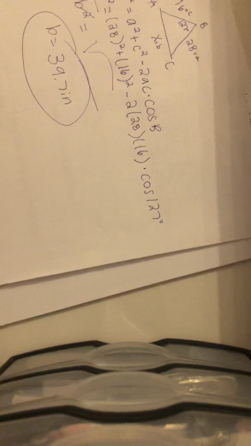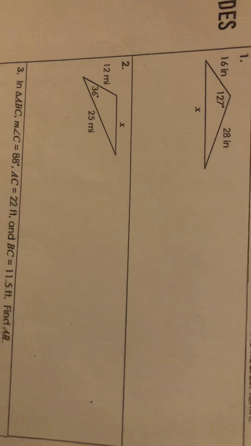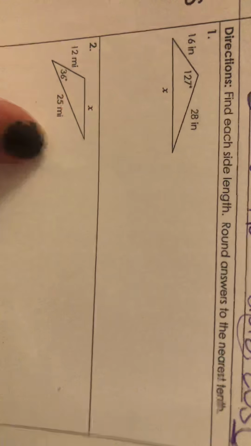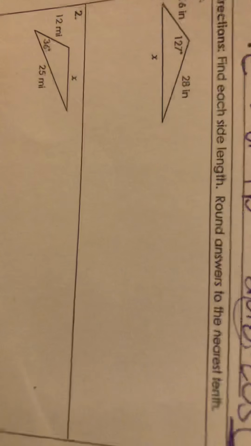Okay, so let's move on to number 2. Number 2 is stating, here, let's see if we can get it to focus. We have 12 miles, 25 miles, and 36 degrees. We're solving x, okay? So I'm going to redraw this.